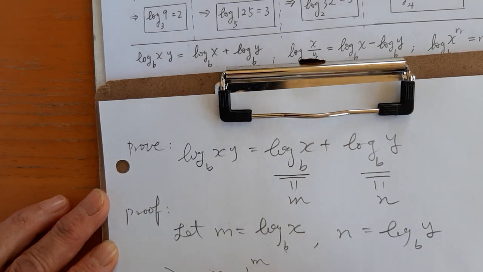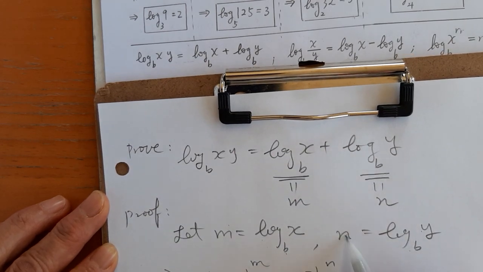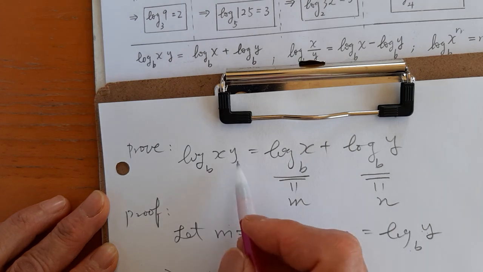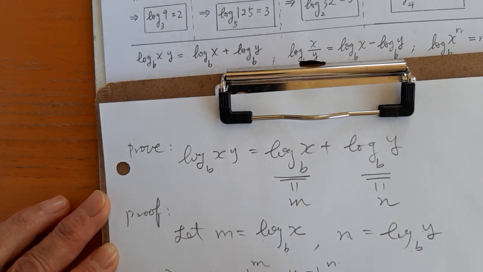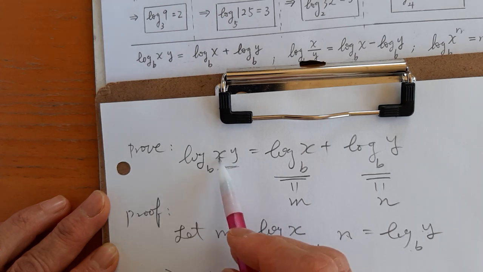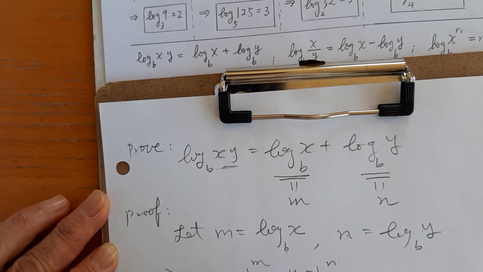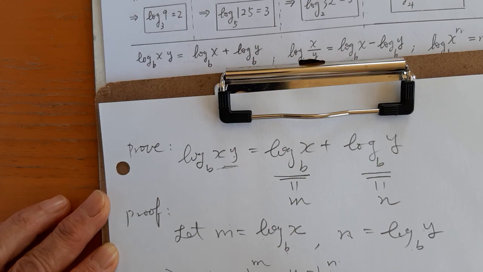And similarly, b to the power n equals y, so y equals b to the power n. And then we are looking for x times y. This side has x times y, so I just tie together x and y. x is b to the power n and y is b to the power n, tied together.